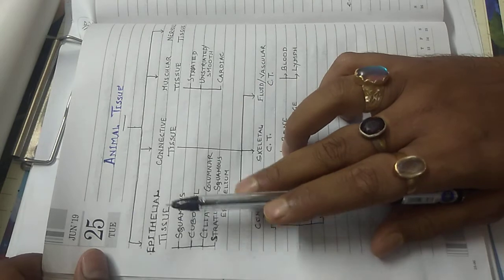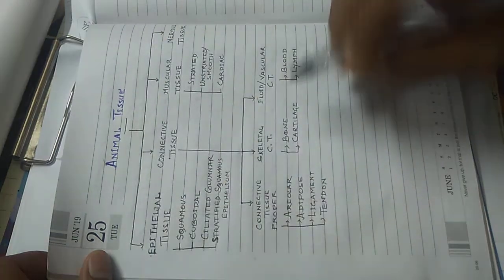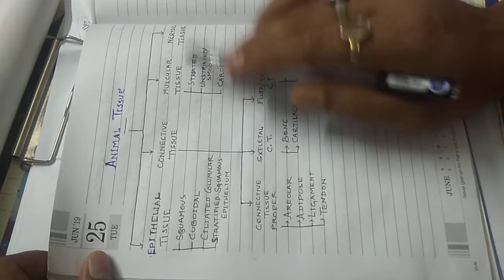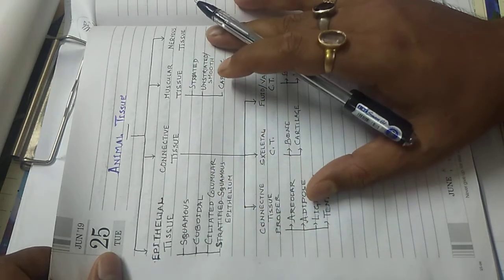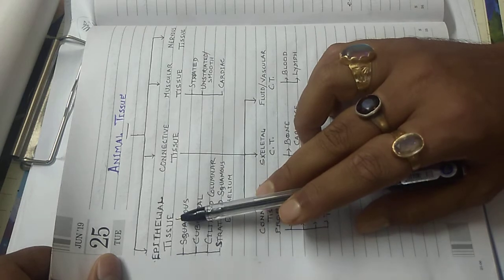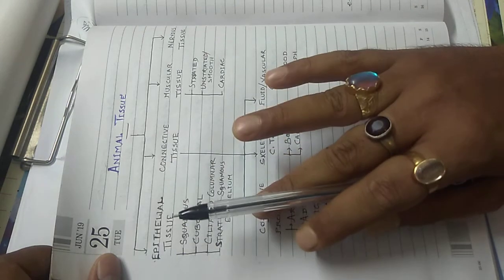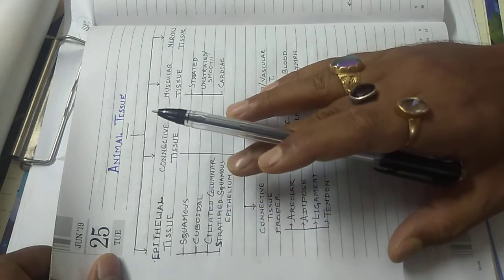So basically there are four types of animal tissue: epithelial tissue, connective tissue, muscular tissue and nervous tissue. These are the four major types of animal tissues. Now when we say epithelial tissue, it means the tissue which forms the covering of any organ, the covering of your entire body.